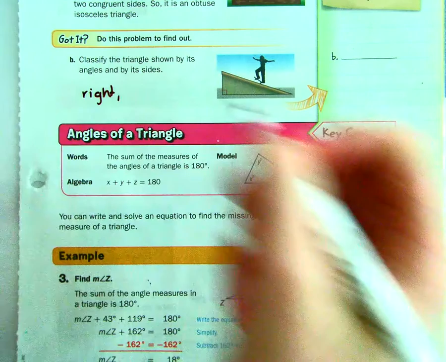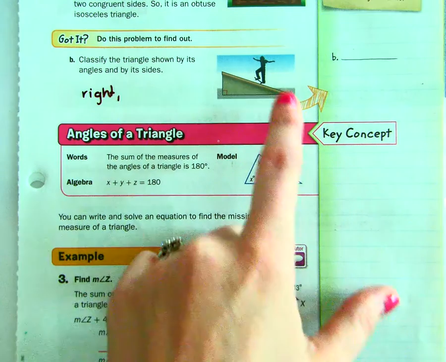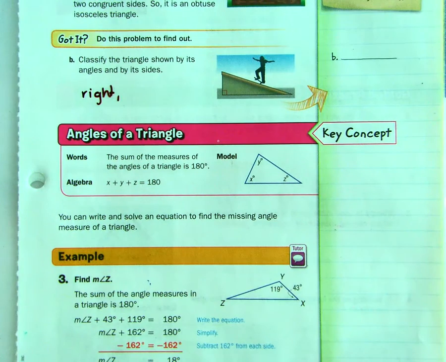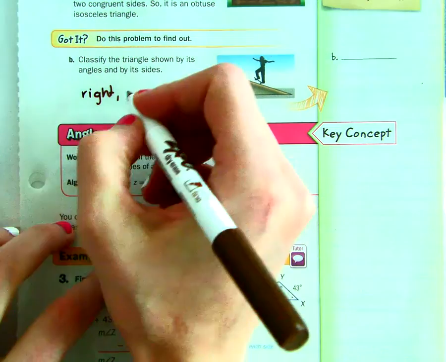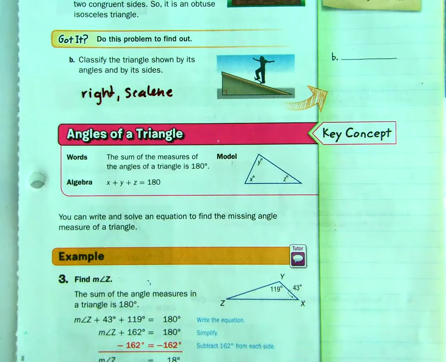And then I need to look at its sides. By looking at this, it might look like these 2 sides are congruent, but I don't know for sure because it doesn't have those tick marks. That means I have 3 sides that are different, and when a triangle has no congruent sides, it's called a scalene triangle. So we would say this is a right scalene triangle.